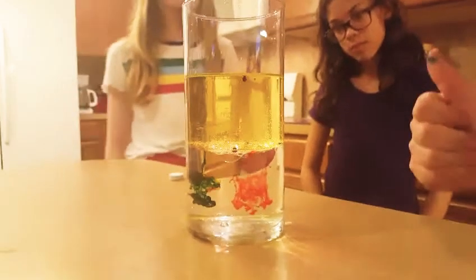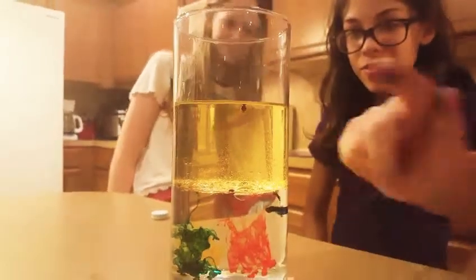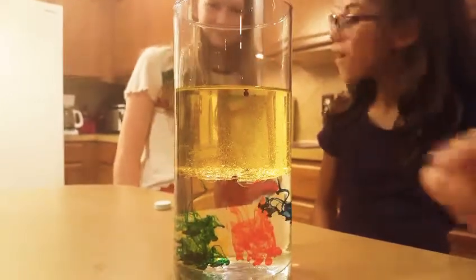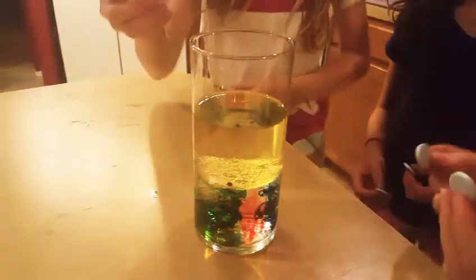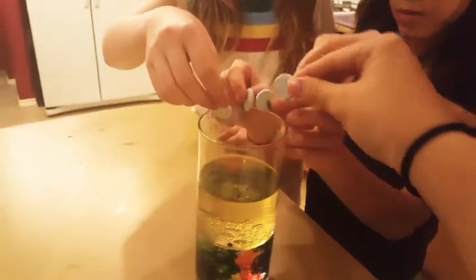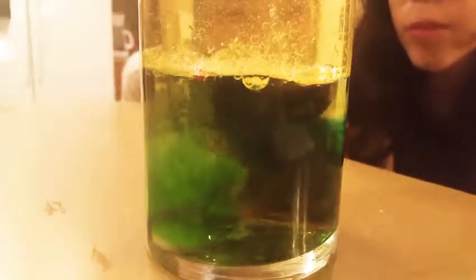All right, so what we've done here is we're going to make the ultimate lava lamp. We have water, oil, and we put some drops. We put blue, we put red and green, and we have these Alka-Seltzer tablets, and we are going to see what happens. Are you ready, everybody? Let's put it in. 1, 2, 3. Wow. Bloop, bloop, bloop. It's green now.